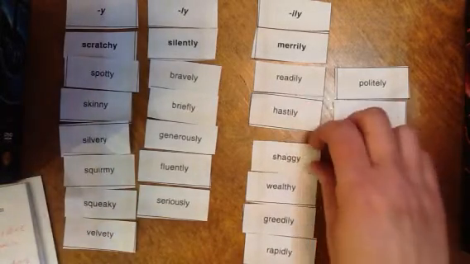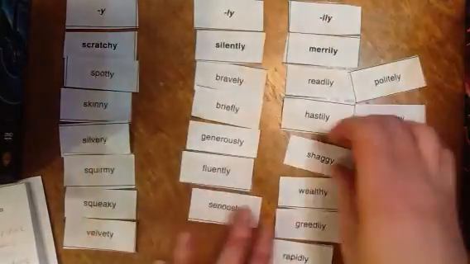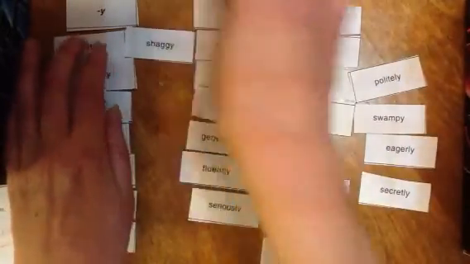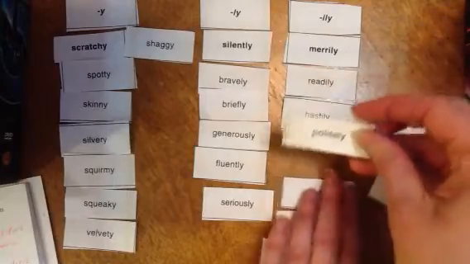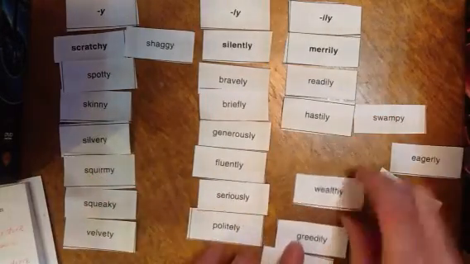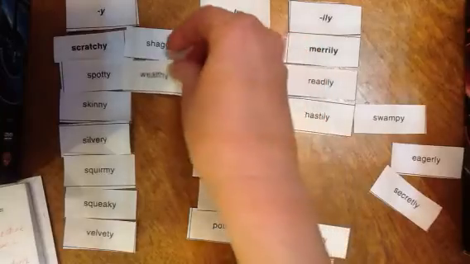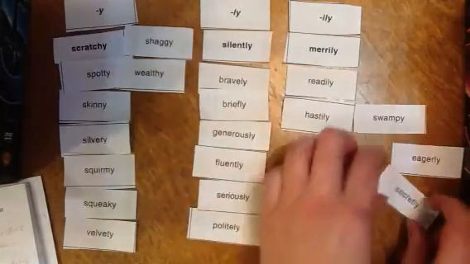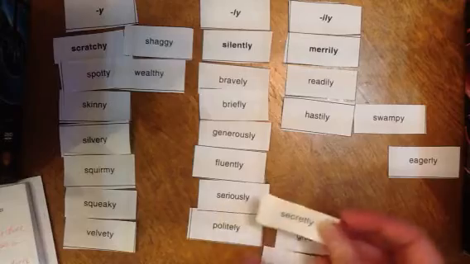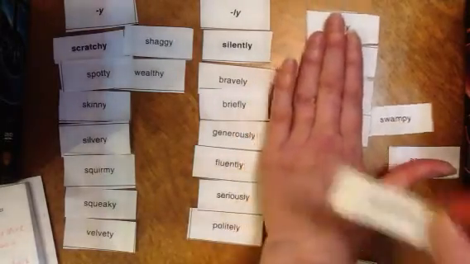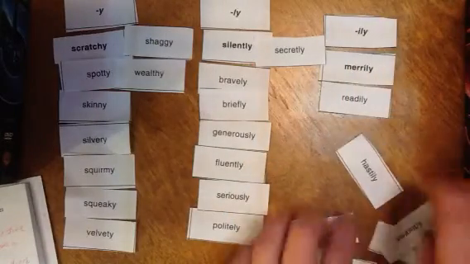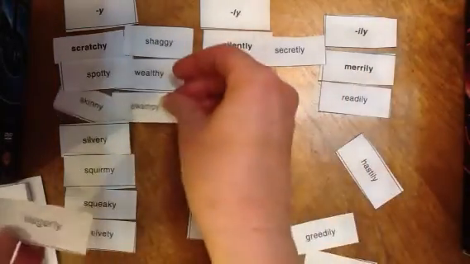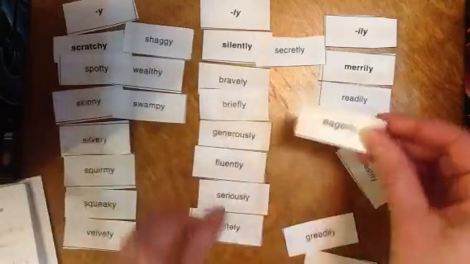All right, let's see. We've got shaggy. I'm going to need to slide these down a bit because that's going to go in the Y category as well. LY. I'll put this one over here too. The Y spelling pattern. LY. It's going to take you a bit to sort these, as you can clearly see. I'll put that one there. Swampy. Eagerly.